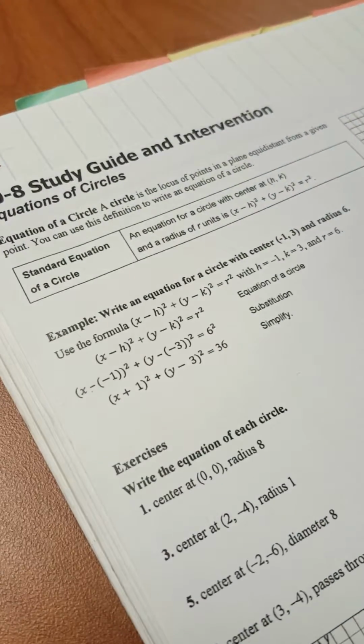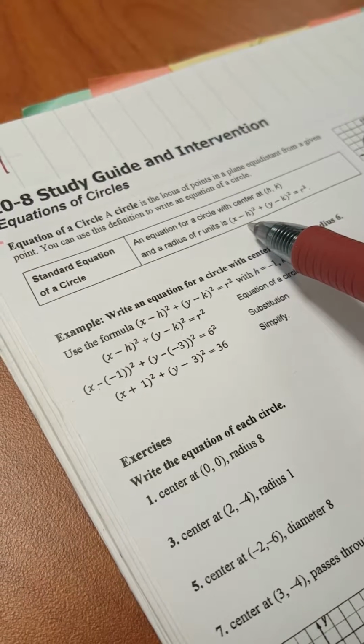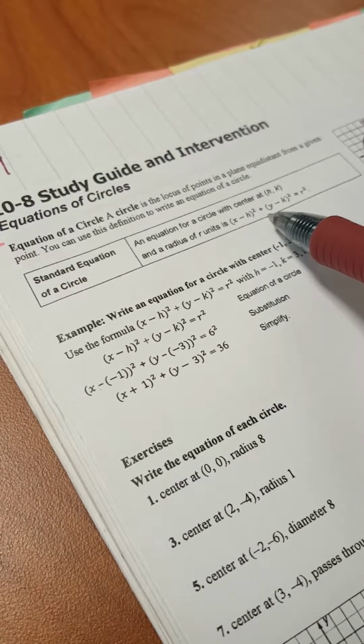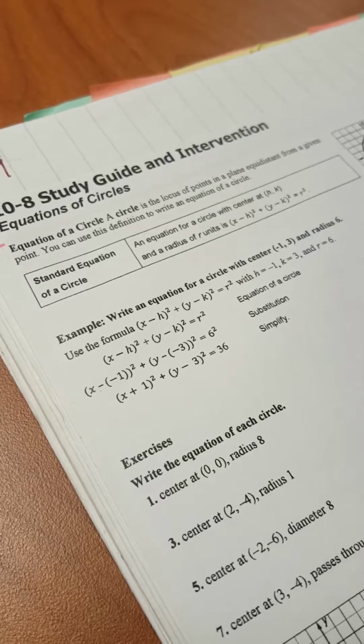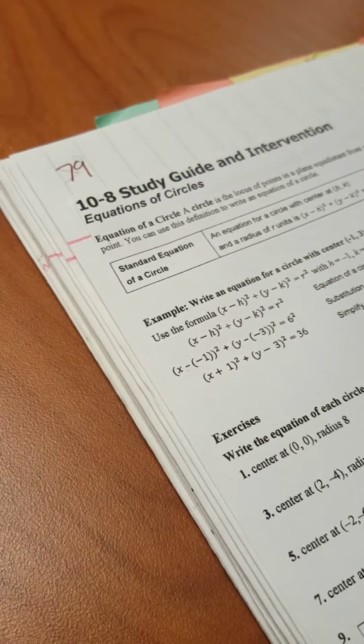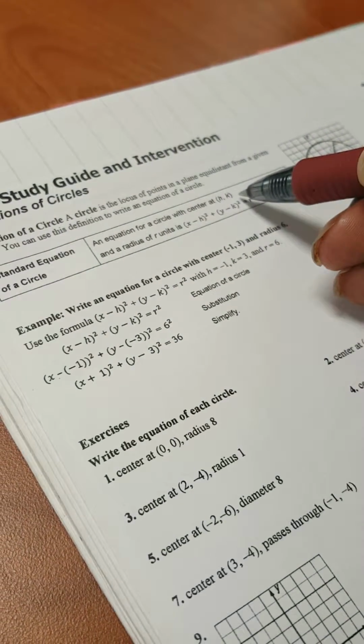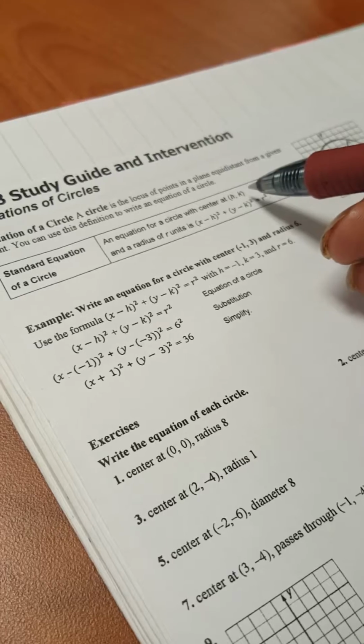Okay. The standard form for an equation of a circle is x minus h squared plus y minus k squared equals r squared. H and k represent the x and y of the center of that circle, okay?